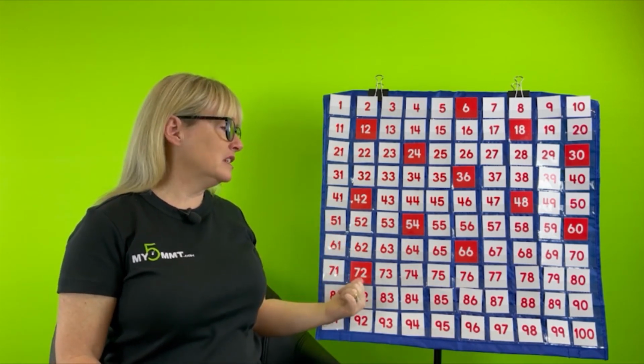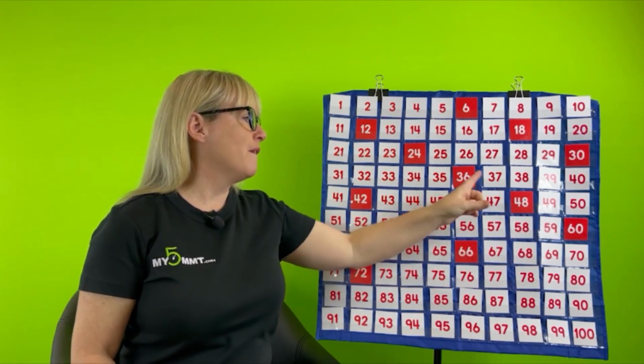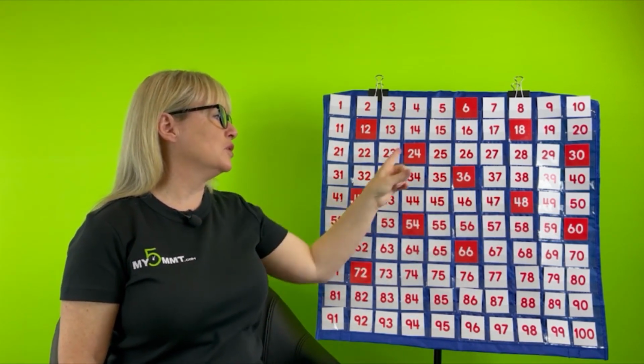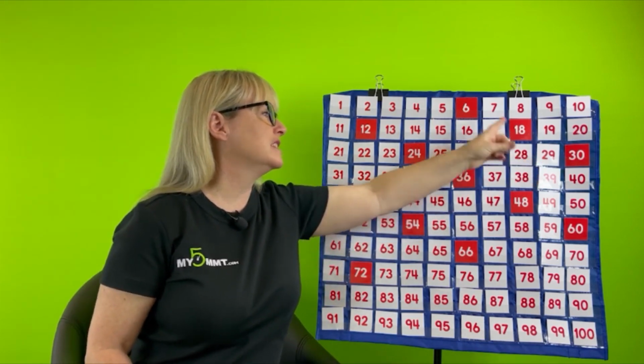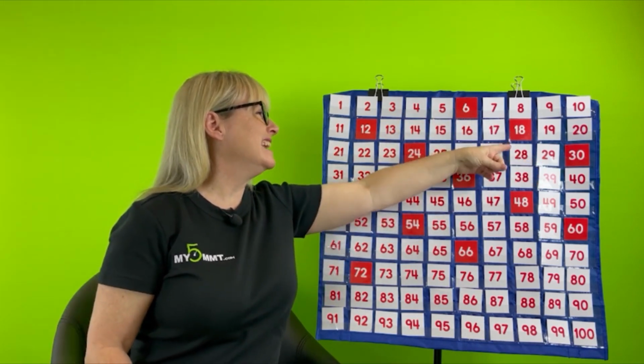Then when we get to 72, which is 12 times 6, the biggest number in our skip count pattern, we practice going backwards. 72, 66, 60, 54, 48, 42, 36, 30, 24, 18, 12, 6. So saying them forwards is helpful, but also going backwards is equally helpful.